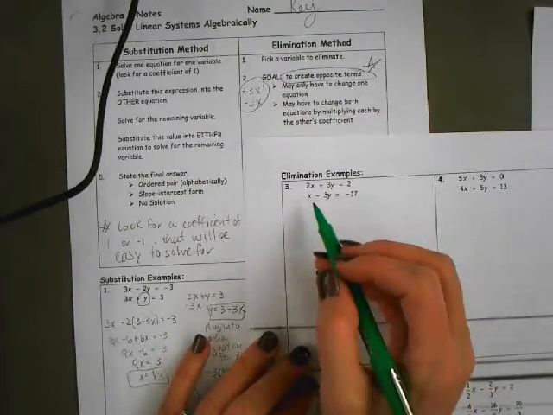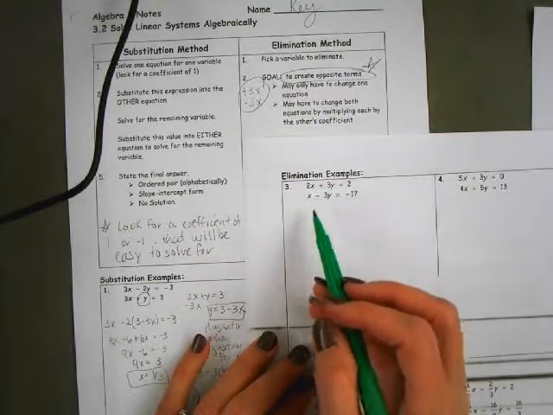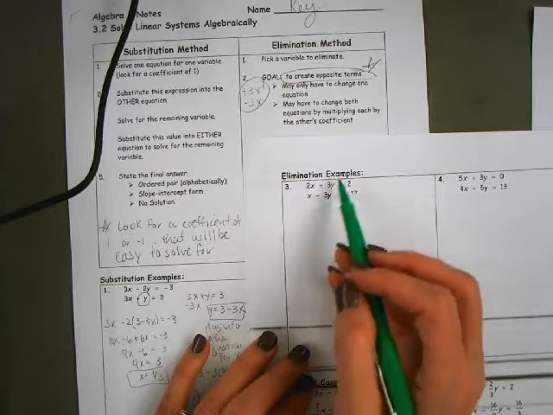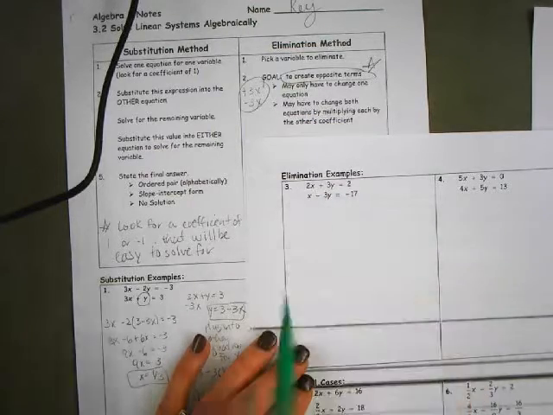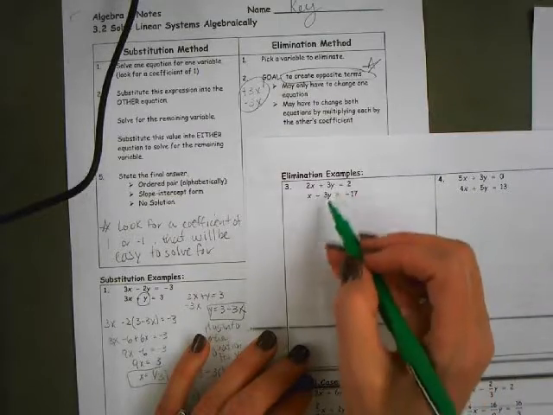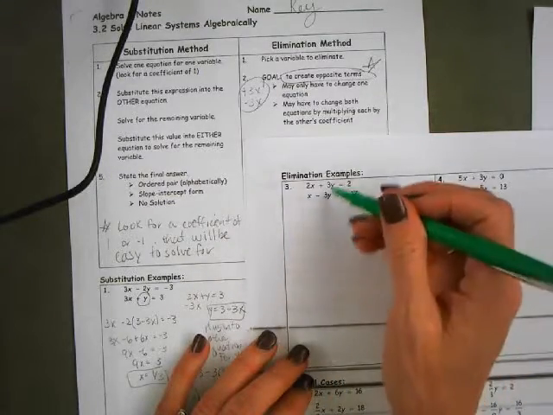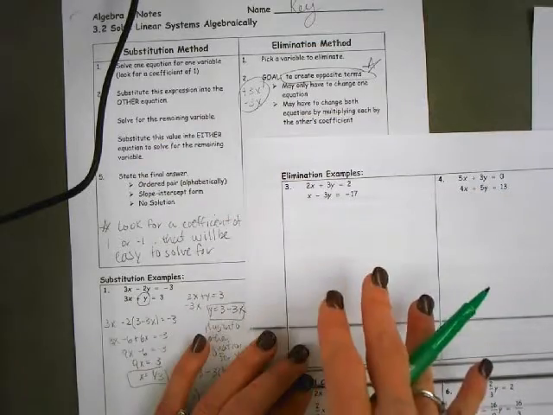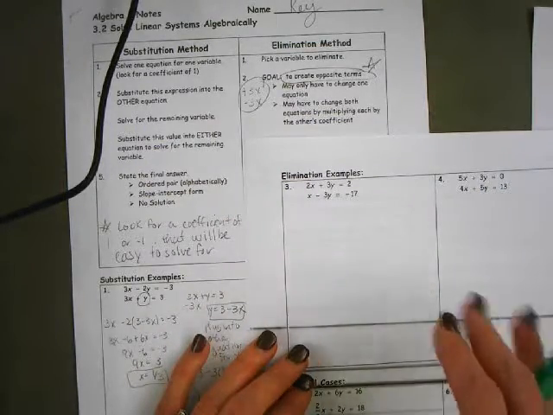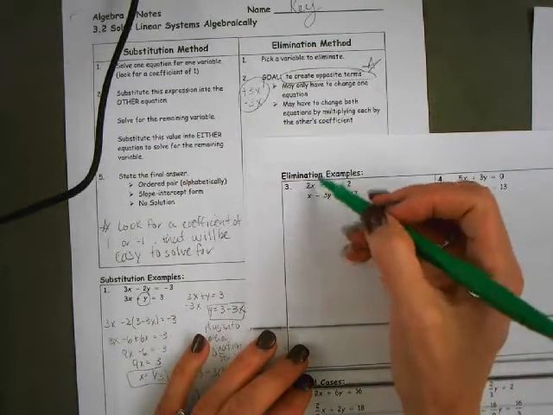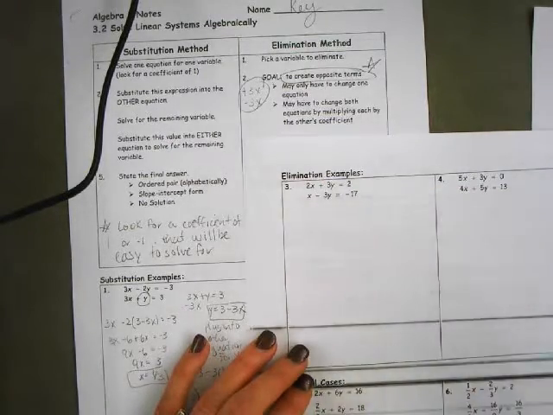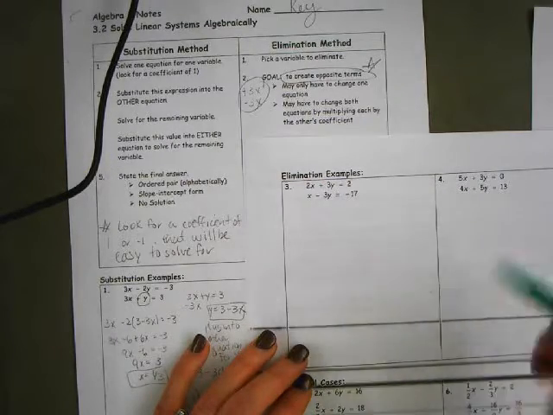So if I look at 2x plus 3y and I have an x minus 3y, is there a possibility of eliminating either one of those? Yes, the 3s. The 3 y's. Just by looking at them, you can see they're the opposite. So if they're the opposite automatically, you don't have to do anything. If they're not the opposite, you need to multiply the equations by a number that will allow them to be the opposite. And you'll see how this works in just a second.